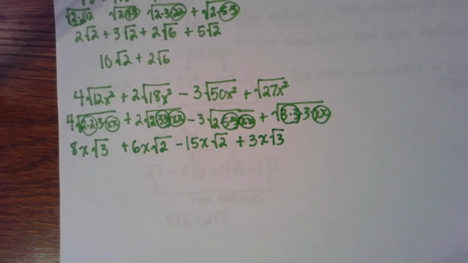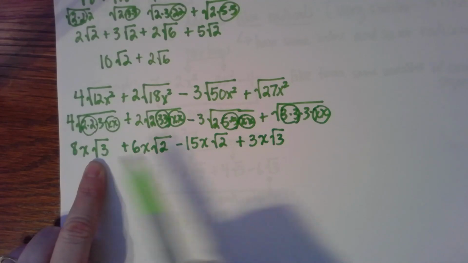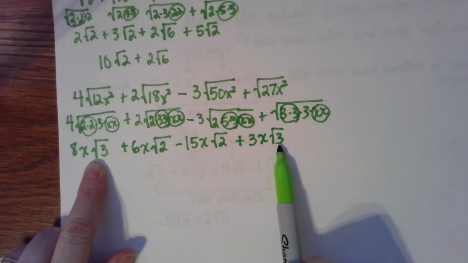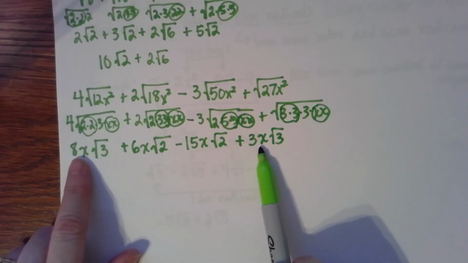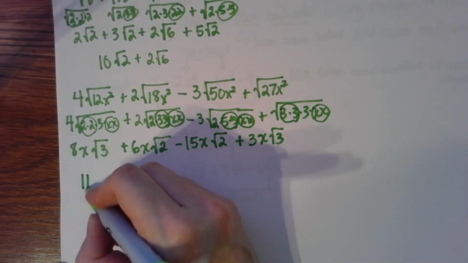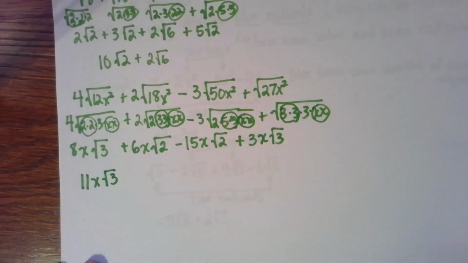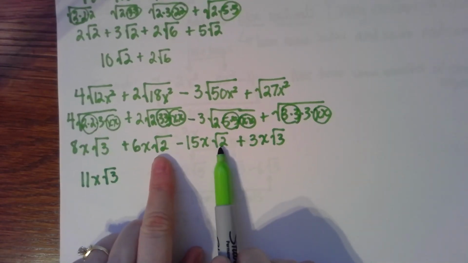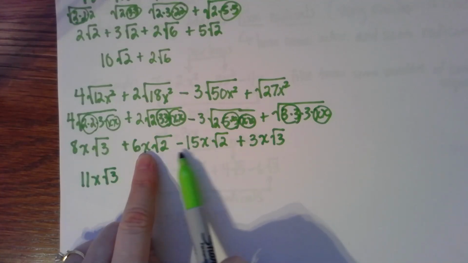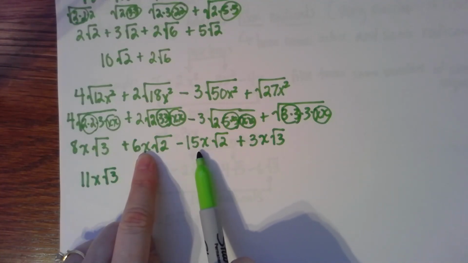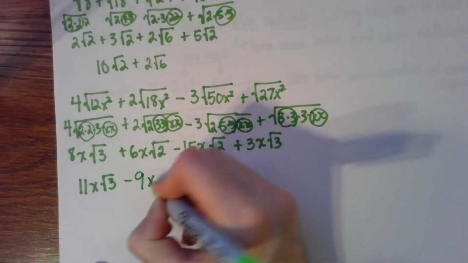Okay. So looking for like radicals, we've got this square root of 3 and this square root of 3. Okay, and then we'll have to look at the terms in front of them. Could we add these? Yes, we can. So if we have 8x of them and we add 3x of them, we'll have 11x. So we'll have 11x square root of 3's. Now these are like radicals. If we had 6x square roots of 2 and we took away 15x square roots of 2, we'd have negative 9x square roots of 2.